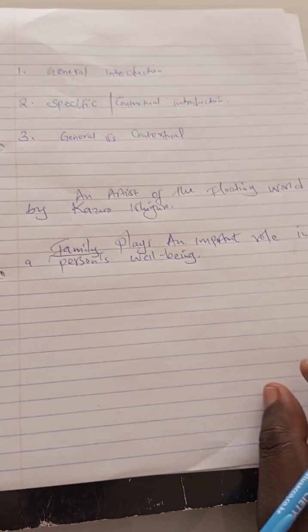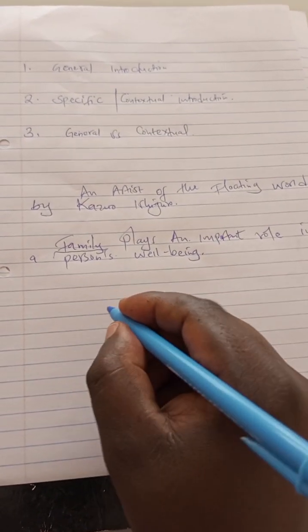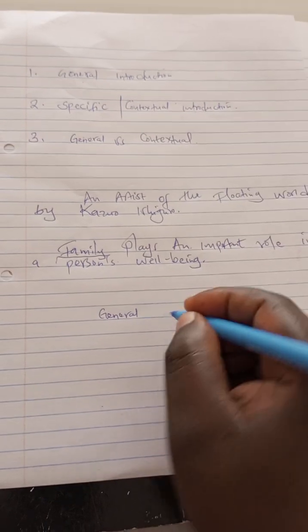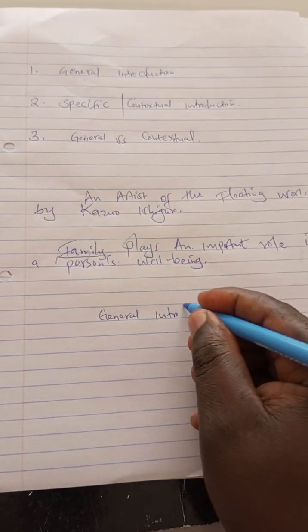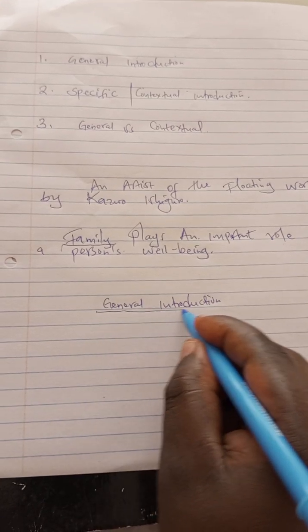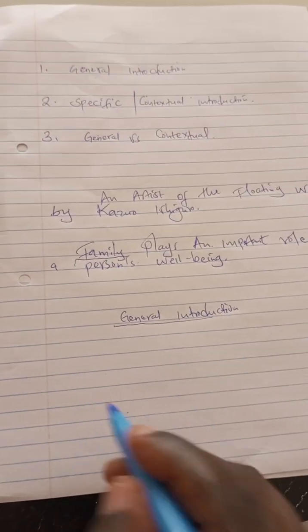But now I will start with a general introduction. How is it supposed to be in relation to this question?